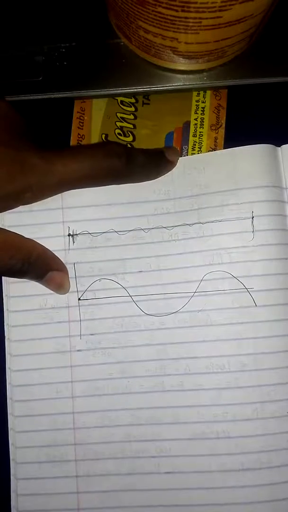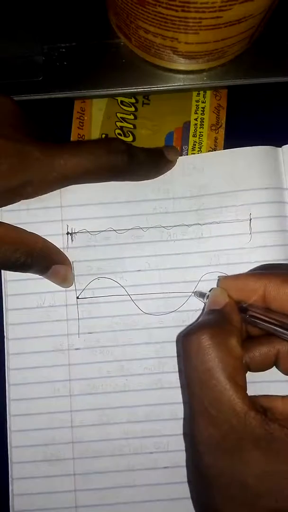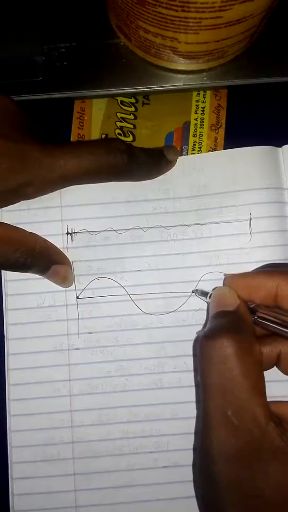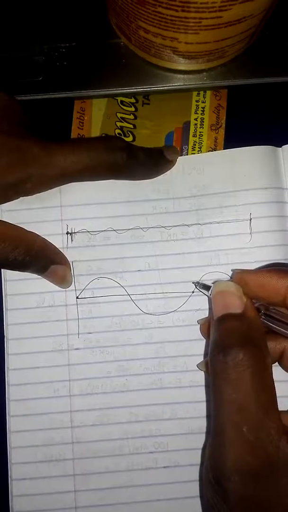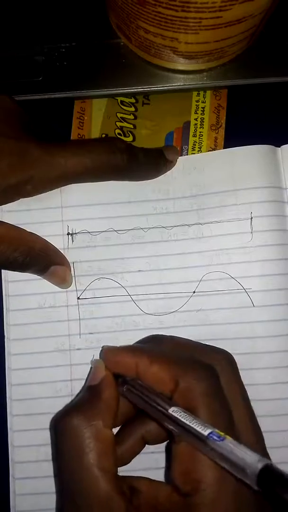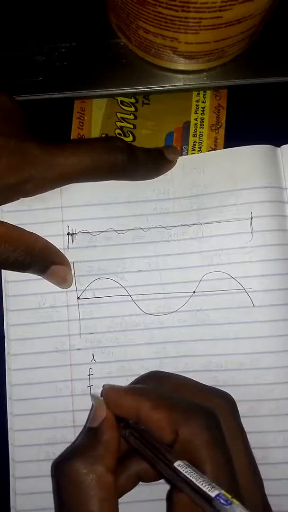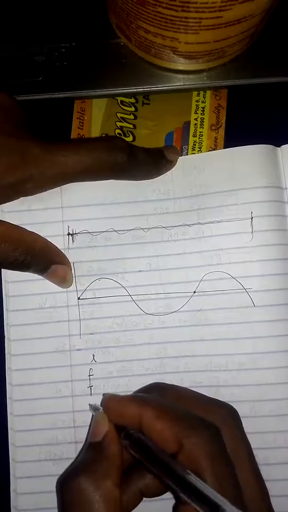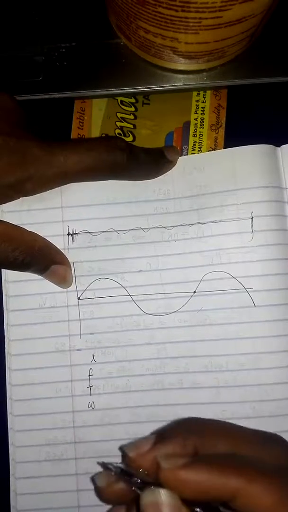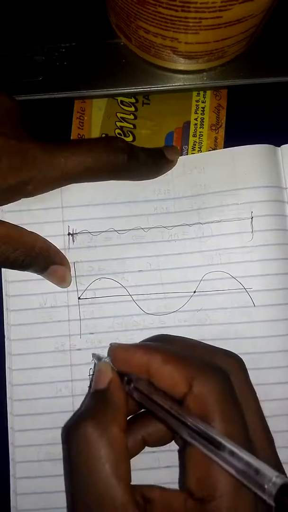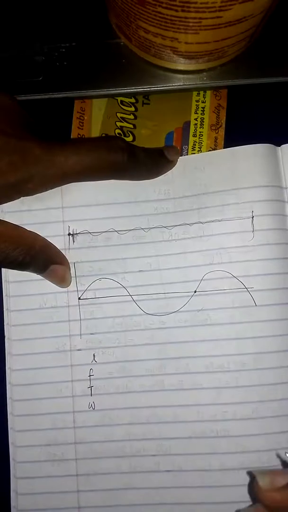We usually define some parameters based on this observation. Number one is the wavelength of the wave, lambda. We talk about the frequency of the wave, the period of the wave, and the angular frequency or angular velocity of the wave. What do they actually mean?